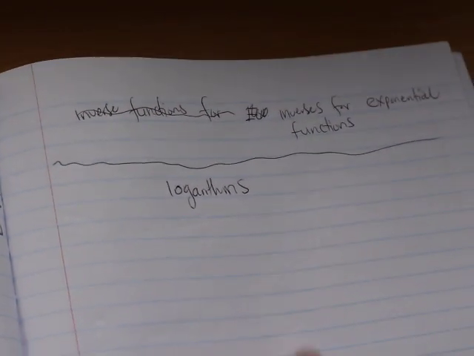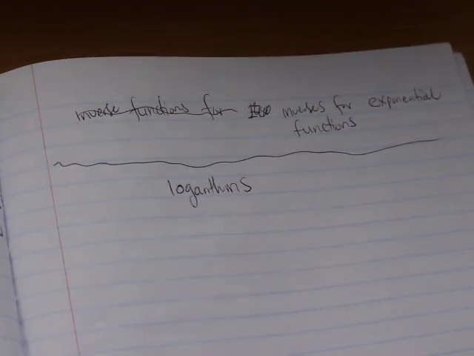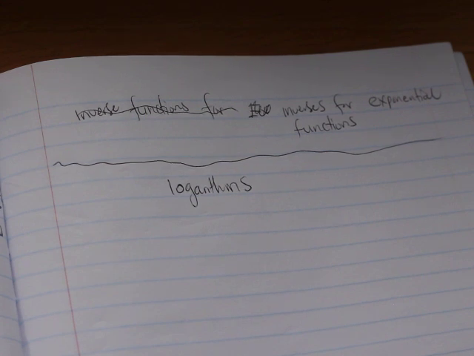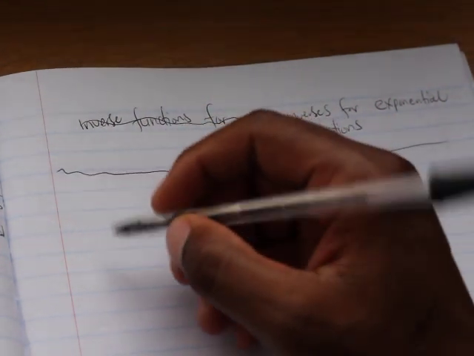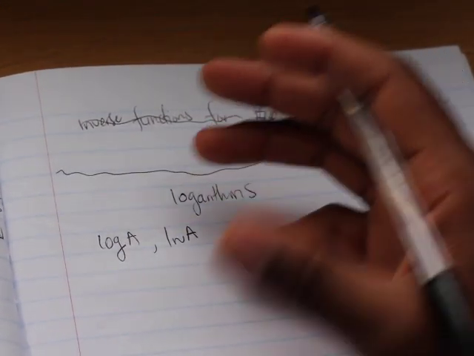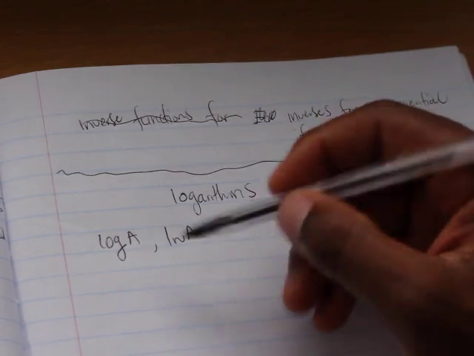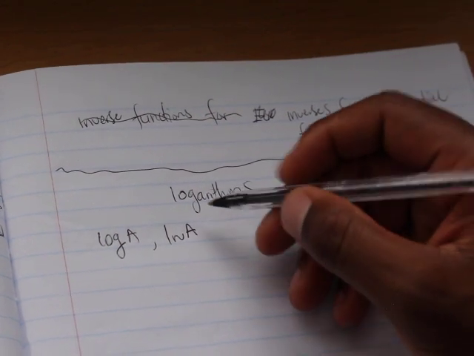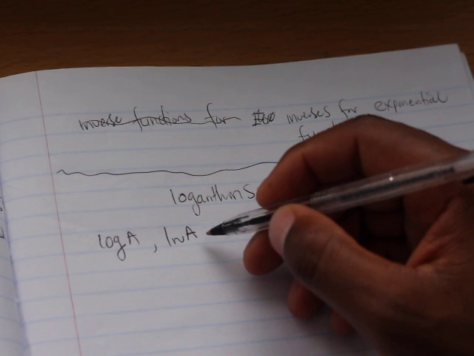From now going forward, y'all will know exactly what those patterns mean, right? So you have log of a, and ln a. Log of a is the logarithm of a, and ln a is also the logarithm of a.